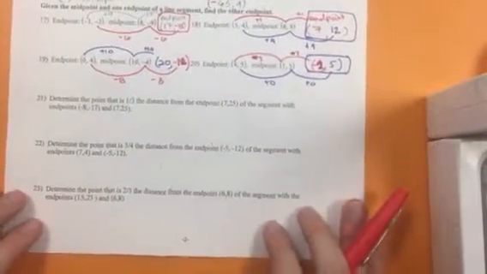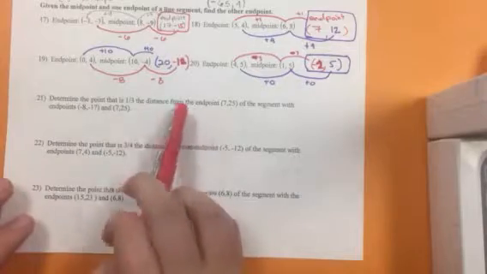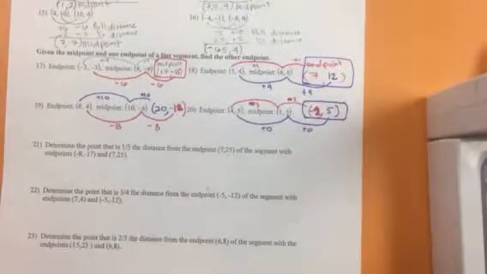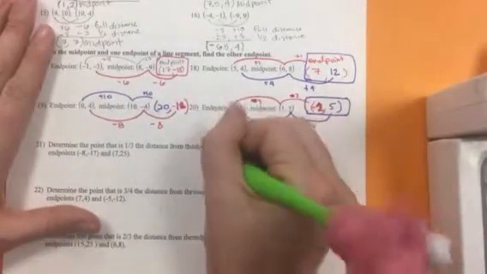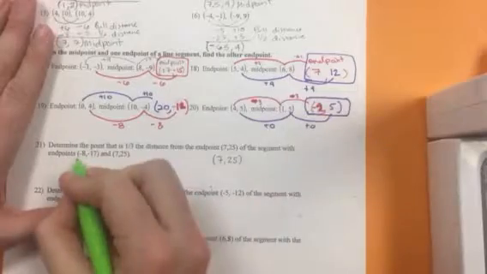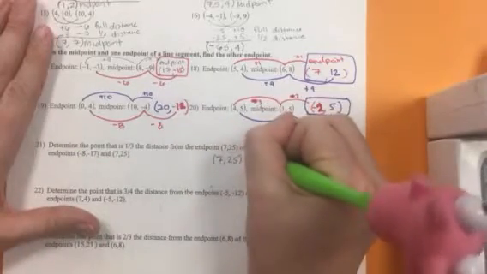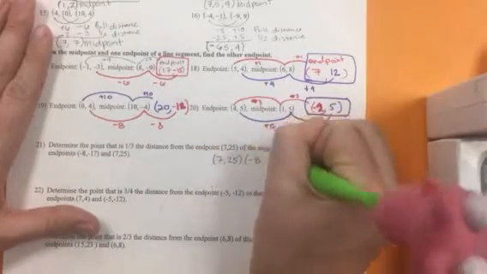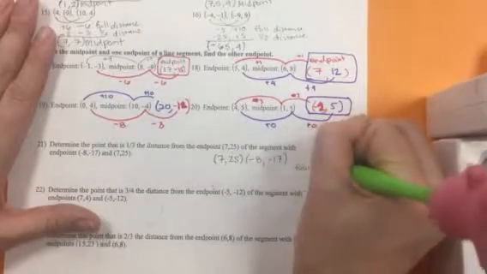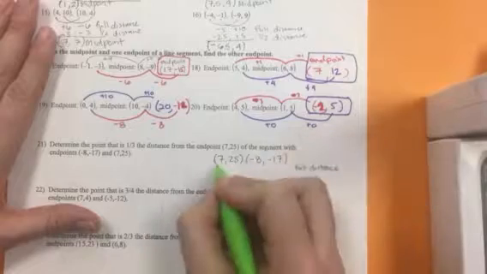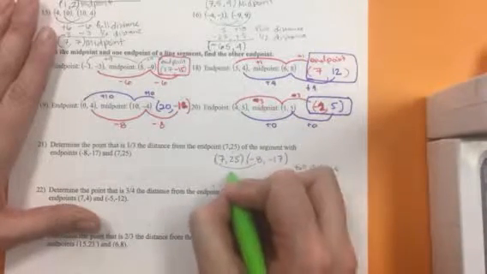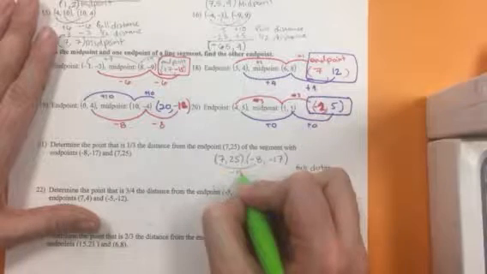To find 1/3 of the distance, we're going to do the same pattern we did with the midpoint. So I'm going to write my points in order. It says from endpoint 7, 25 to the point -8, -17. I want to find the full distance. So 7 to -8, I am subtracting 15.